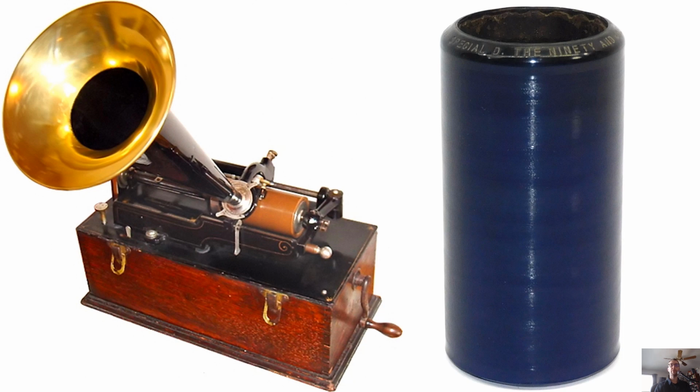Here is an example of an early wax cylinder player and a blue amberol cylinder.